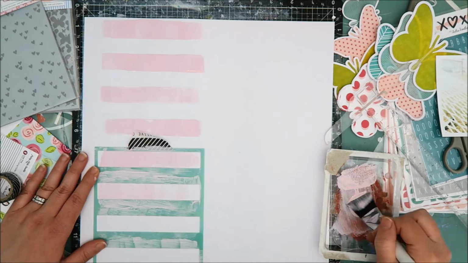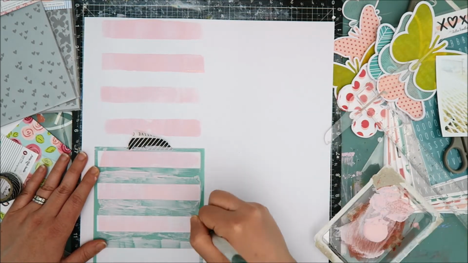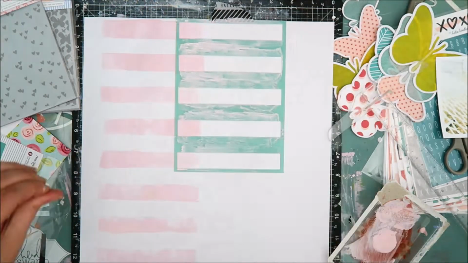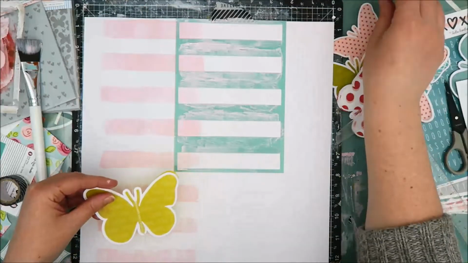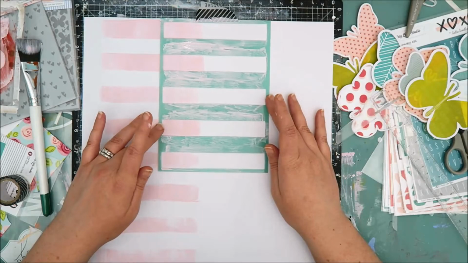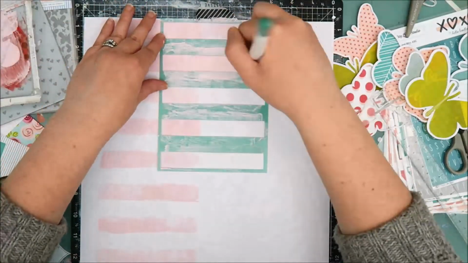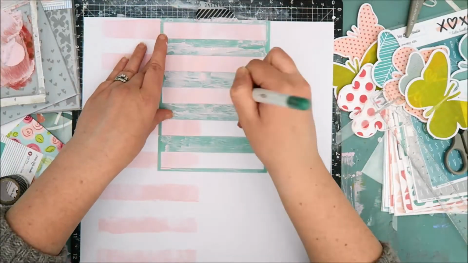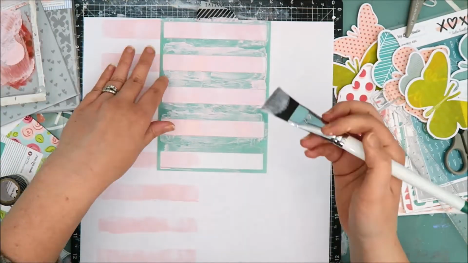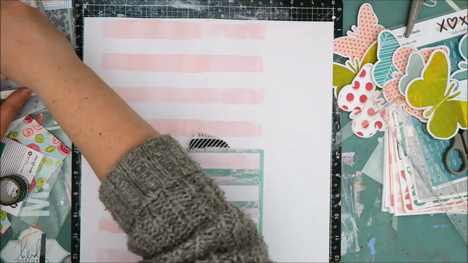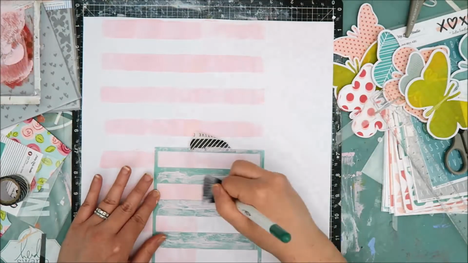Back when I was guest designing, they did not offer 12 by 12 pattern papers at that time. And when I say they, I mean Pretty Little Studio did not offer 12 by 12 pattern papers. So 8 by 8 was the largest size that I have. I wanted to have a little bit of a design behind these butterflies, so I grabbed the stencil that I recently picked up at Tuesday Morning. It is a Heidi Swapp stencil. It was one of her stamp stencil combos.